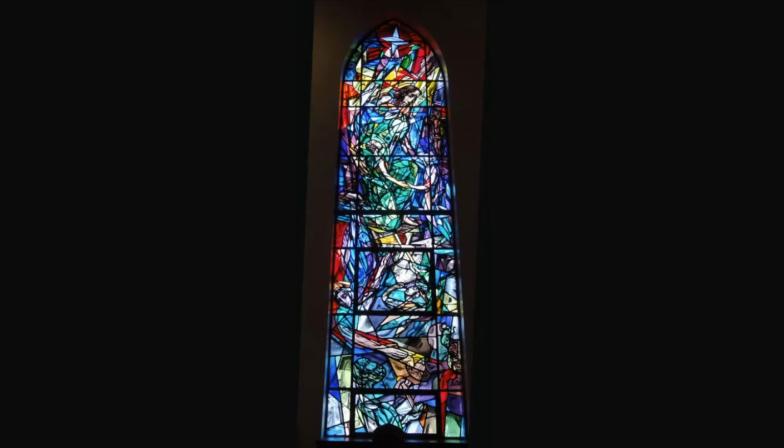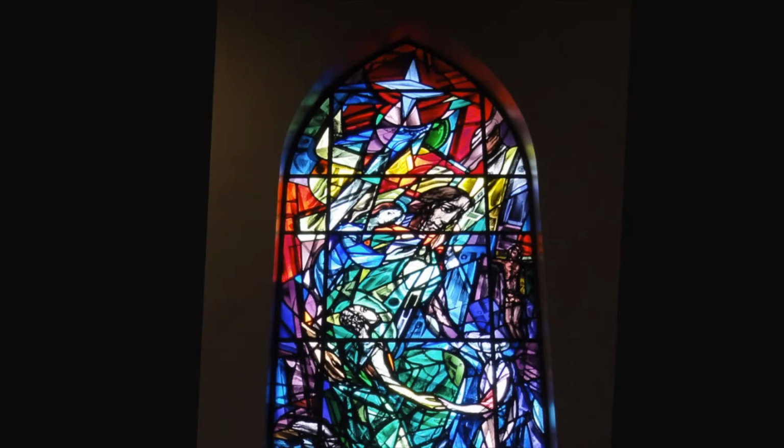View the center panel with the Star of Bethlehem at the top. Jesus is shown surrounded by children in this playful and loving scene. The disciples would have discouraged the children from approaching Jesus, but he welcomed them. "Let them come unto me."